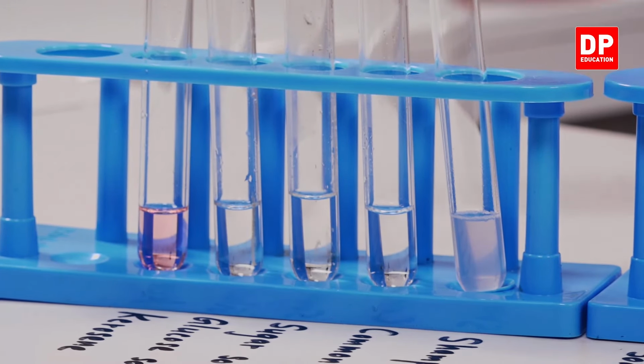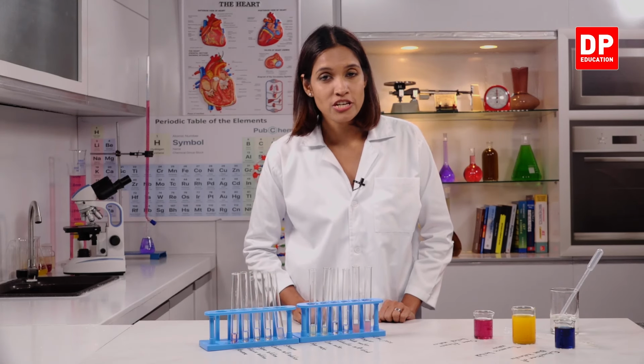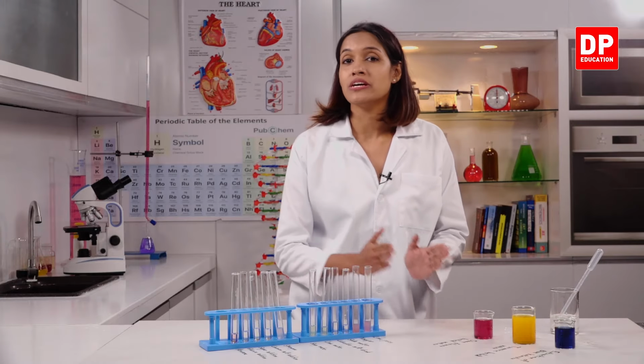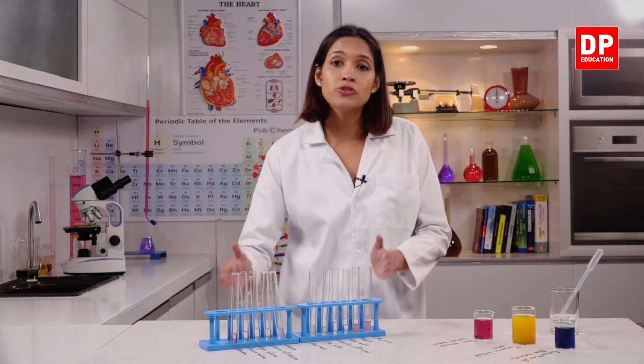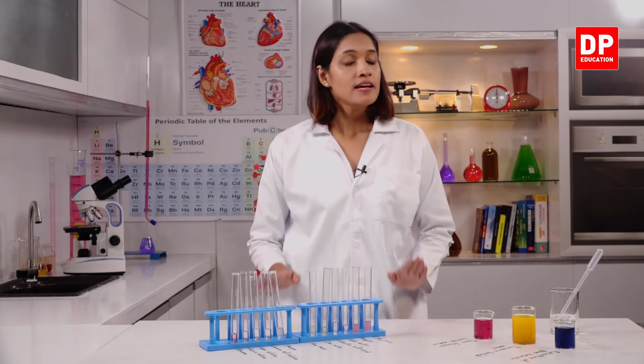Initial color was pink. Even now it is pink. It means there's no color change. So you can clearly observe when you take shoe flower boiled water as the indicator how these acids, bases and neutral substances give colors. Right.